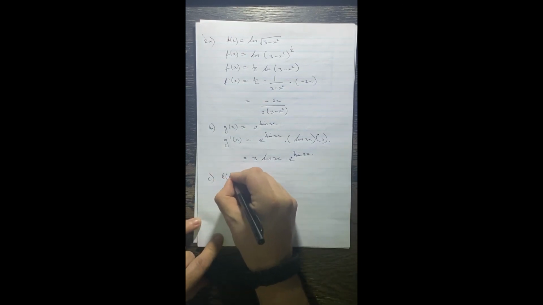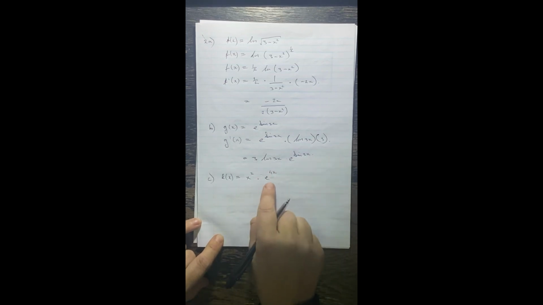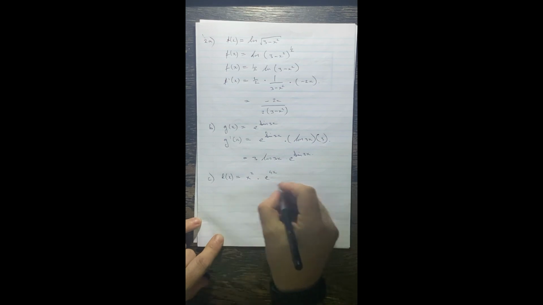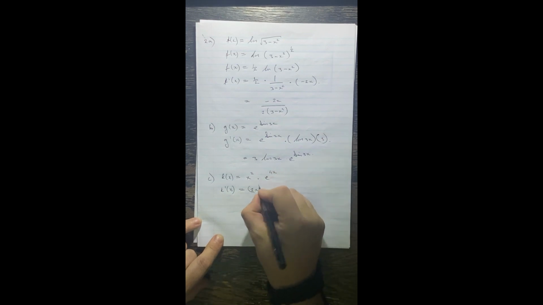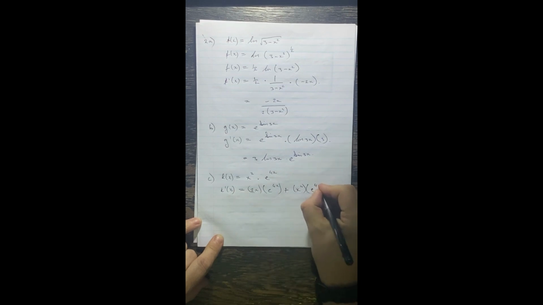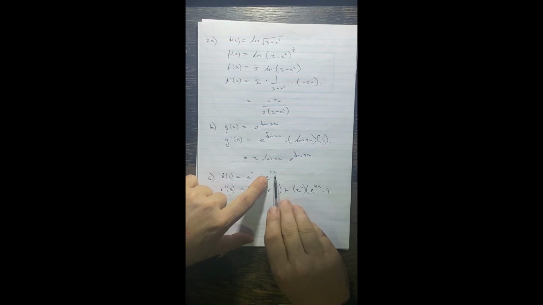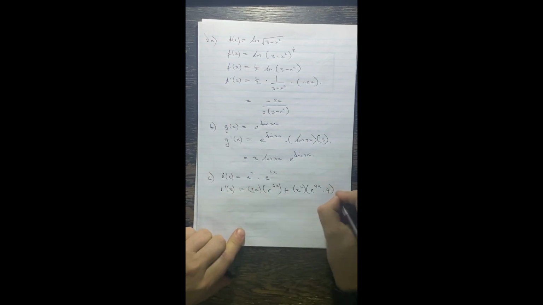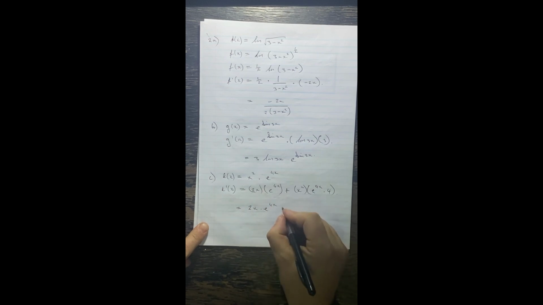k of x is equal to x squared times e to the 4x. Now over here I'm going to be using the product rule. We've got two functions multiplied by each other. So k dashed of x is equal to, now we differentiate the first one, which is 2x, leave the second, plus leave the first, differentiate the second, times by 4. Now how did I do that? The derivative of e is itself, but then I must still differentiate that function, which is 4. Okay, then we can tidy up a bit here, and we get 2x times e to the 4x plus 4x squared times e to the 4x.